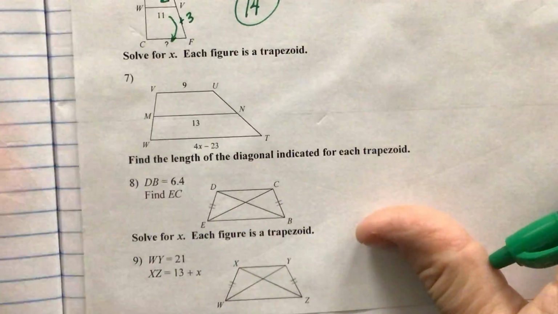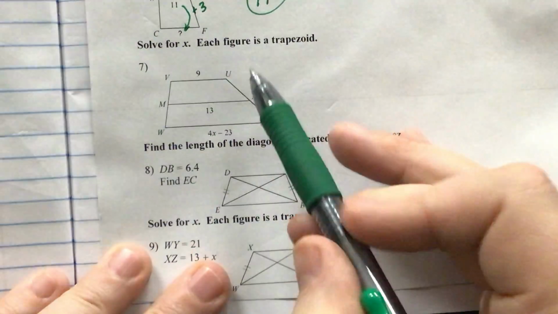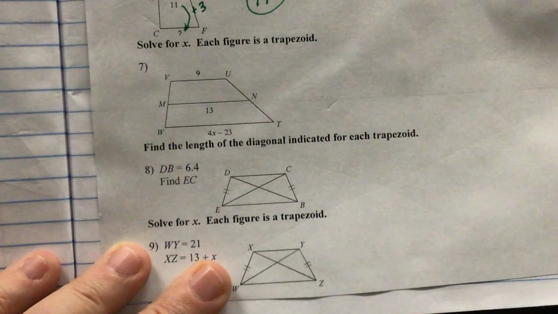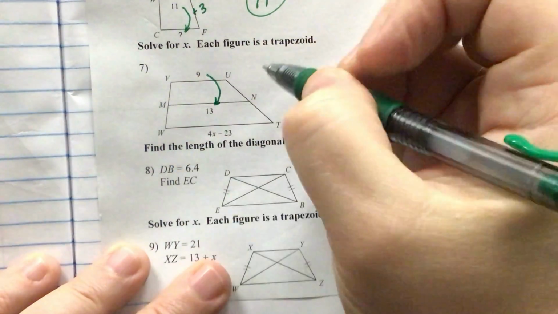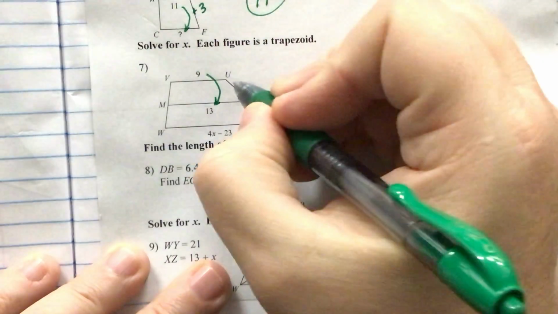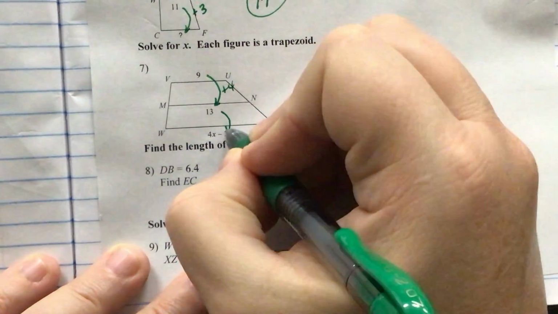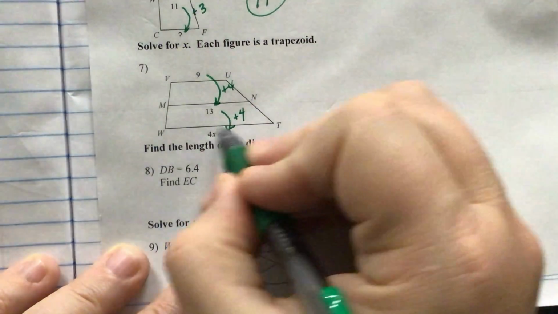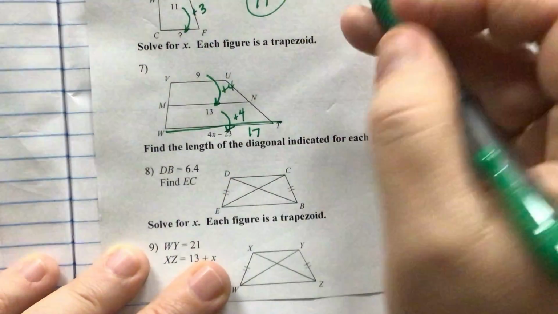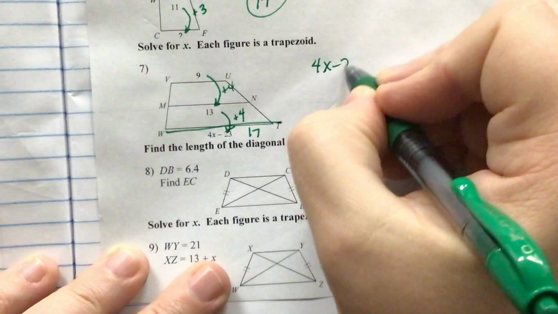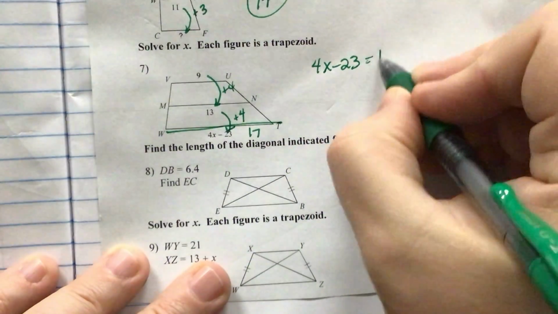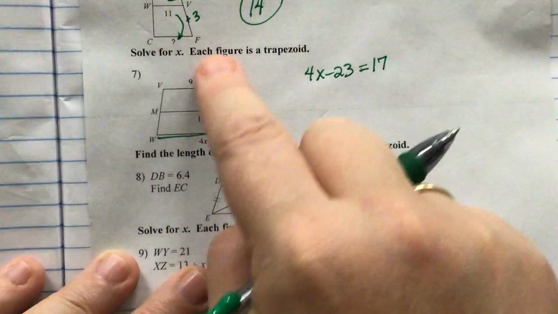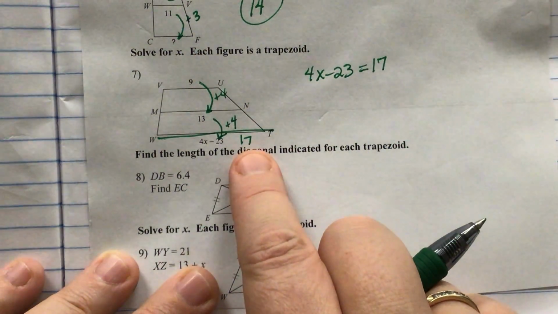This one's the same kind of problem, but with X's in it. So if the top base is 9 and the median is 13, let's figure out the bottom base first. So how do I get from 9 to 13? I add 4. So my other base should be what number? 17. So this bottom base should be 17. So I'm going to set 4x minus 23 equal to 17, because the bottom base, based on my calculations, should be 17.